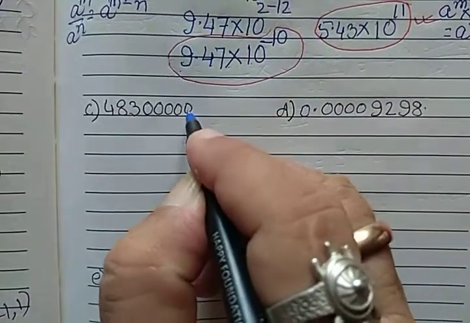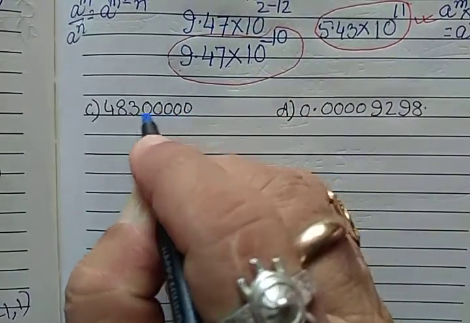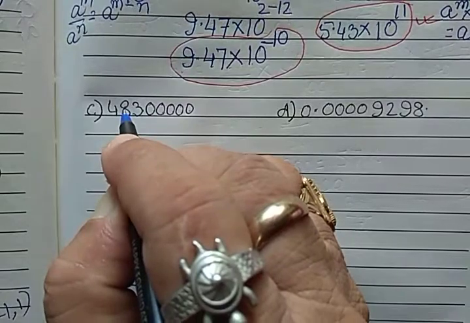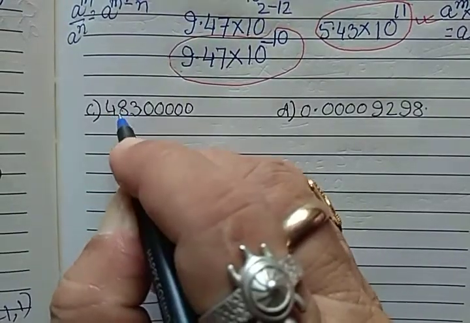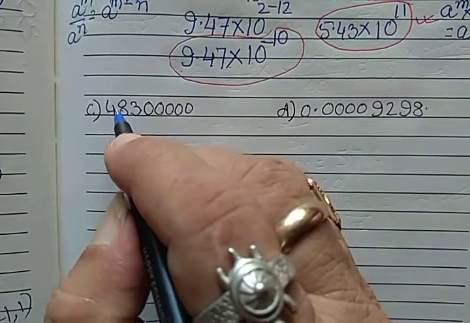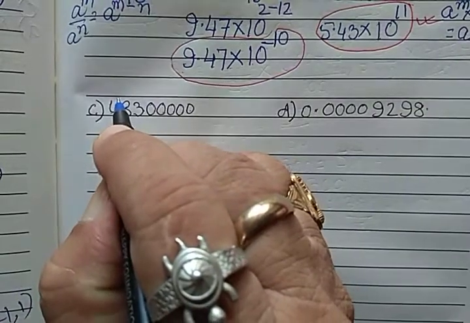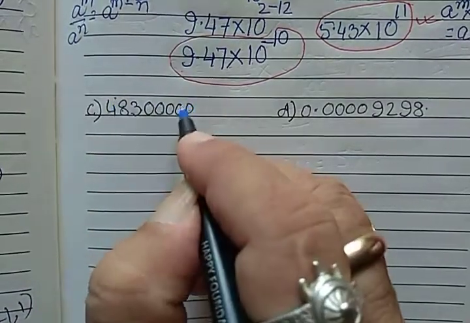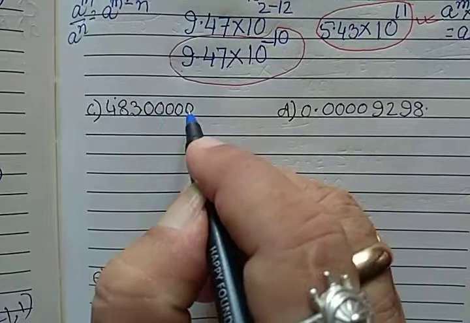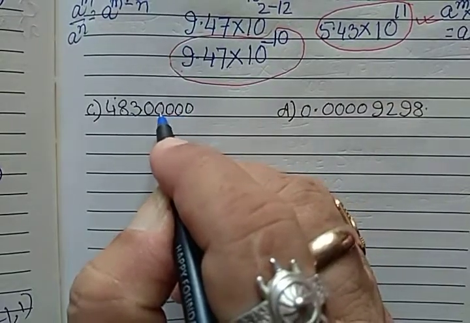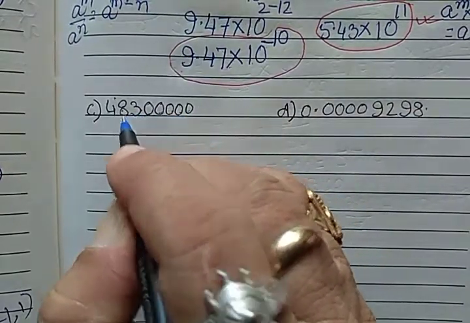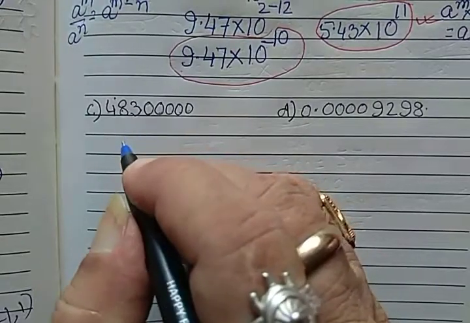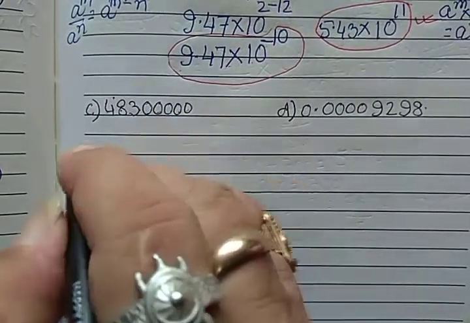After 4, we take a decimal point. How many places are there? From the back you count: 1, 2, 3, 4, 5, 6, 7. 7 means 10 to the power of 7.